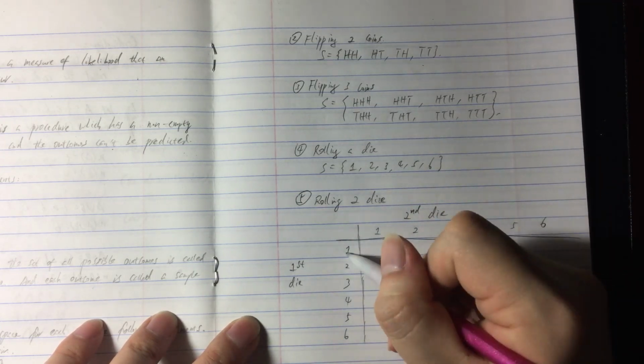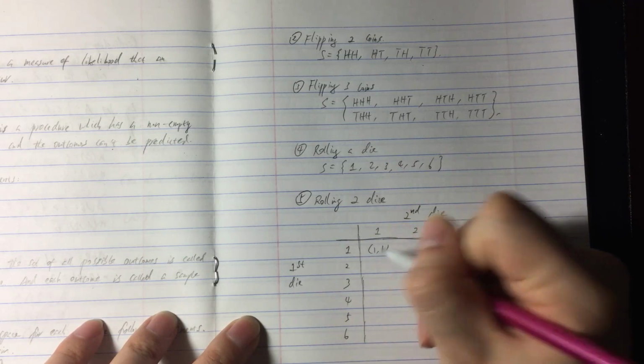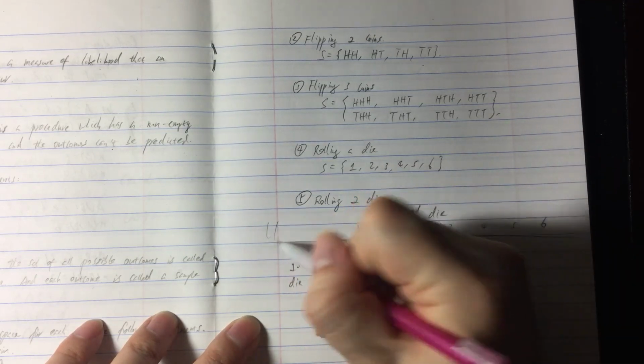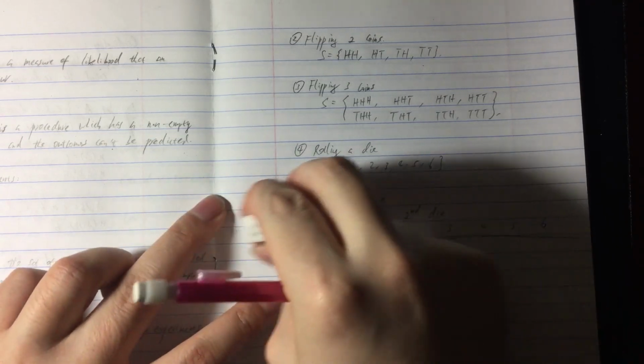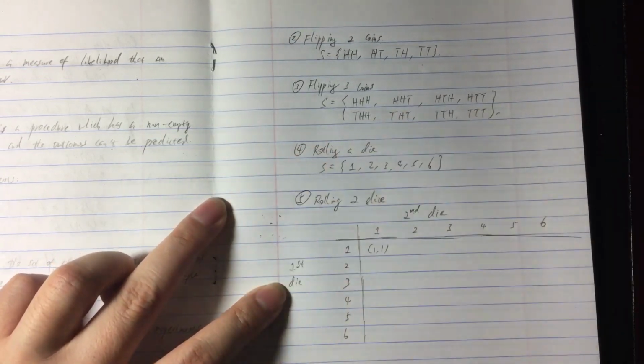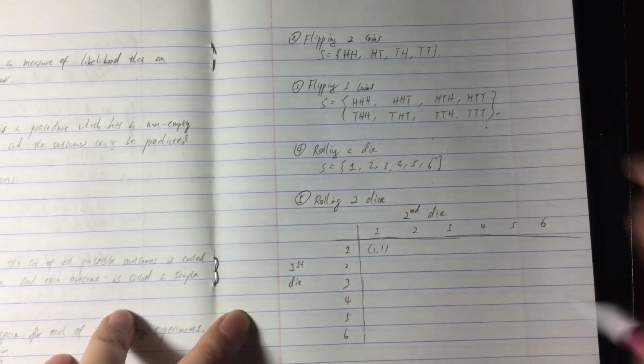So if the first die is 1 and the second die is 1, we write (1, 1). To avoid confusion, we don't write it as 11, because that looks like the number eleven, so we write it with a comma, as (1, 1).